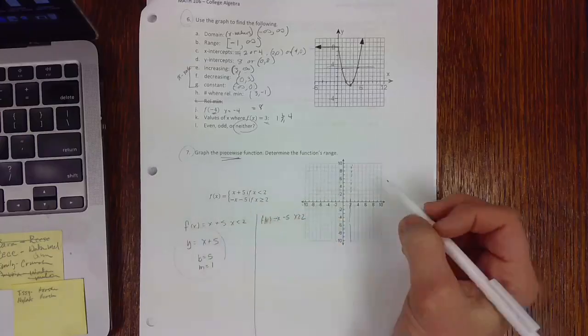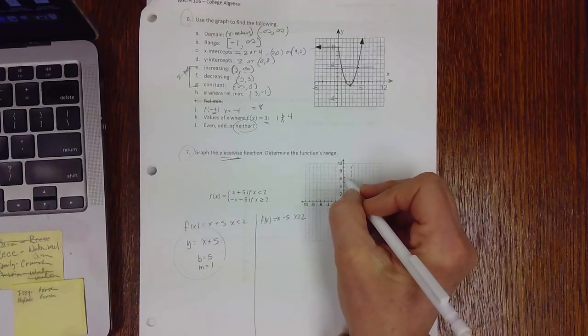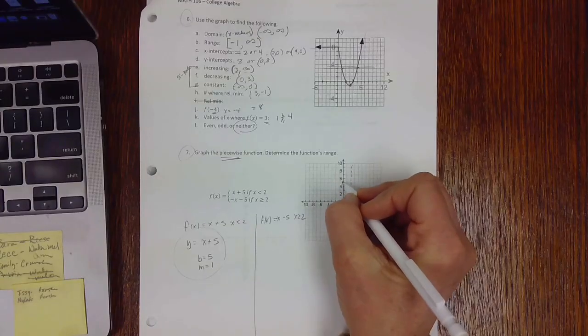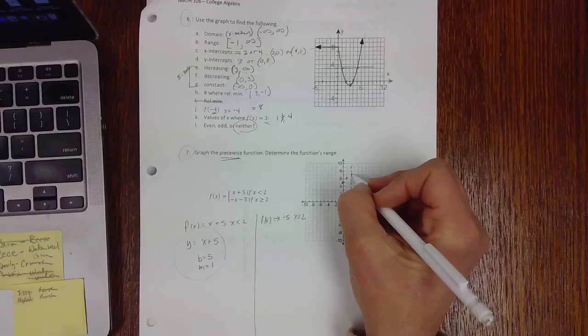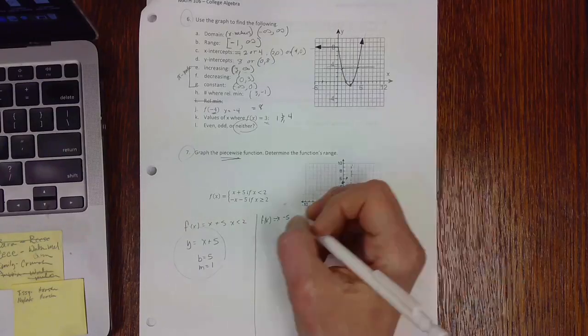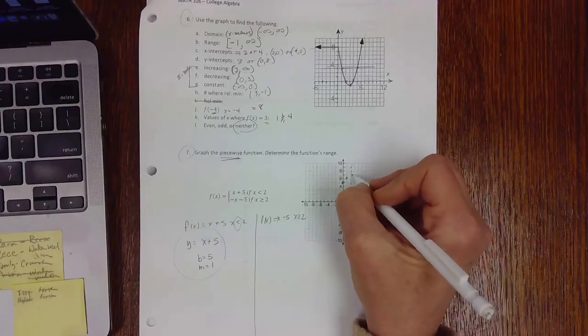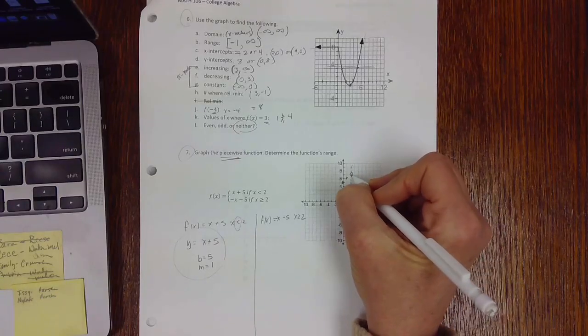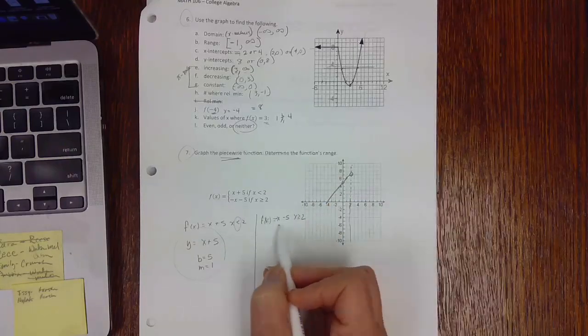And so in this case, I'm going to go up 5. Here's 6, there's 5. And then I'm going to go up 1 over 1, up 1 over 1. Now, at this point, remember, when it gets to 2, it's not equal to it. So what do I put at 2? Open circle, yeah.